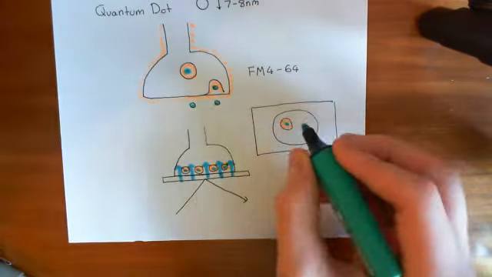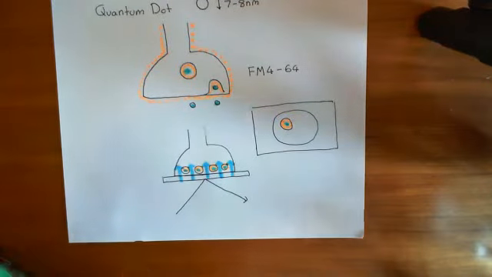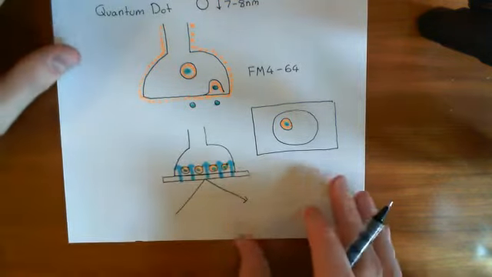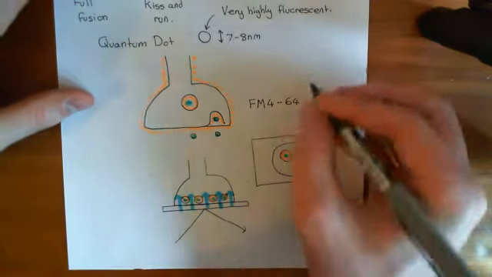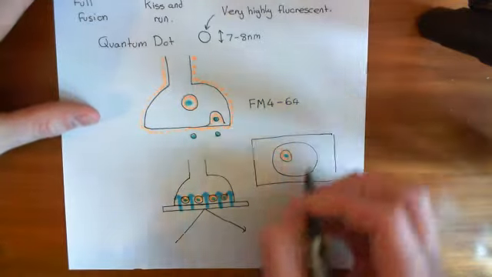When we excite this axon terminal, and we start getting the exocytosis of these synaptic vesicles, then what's going to happen? Well, in full fusion, so actually let's draw it out step by step.